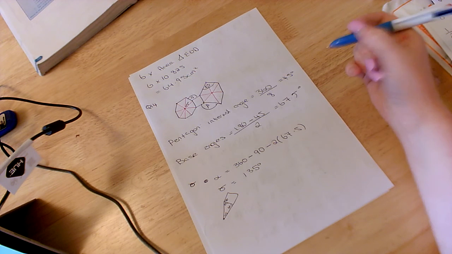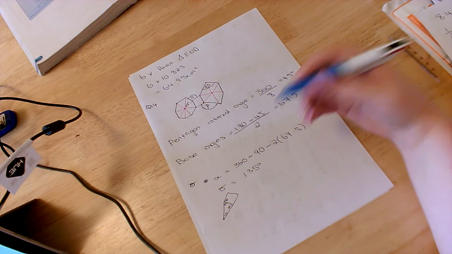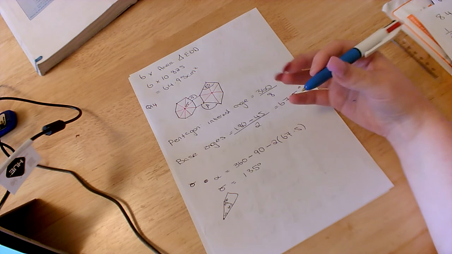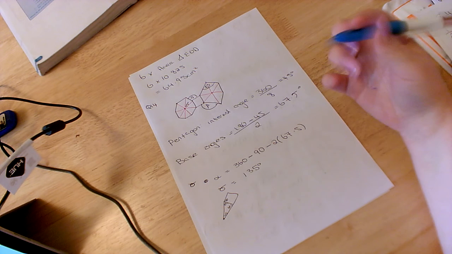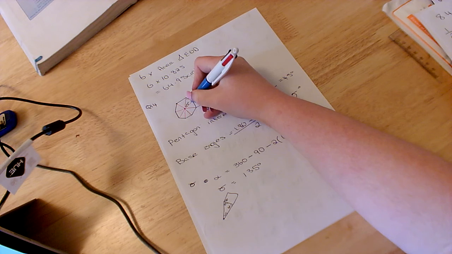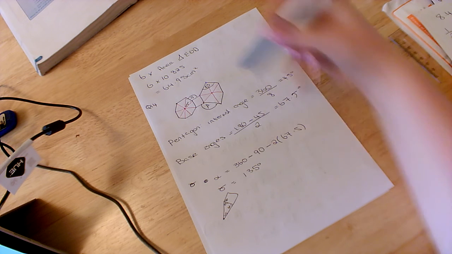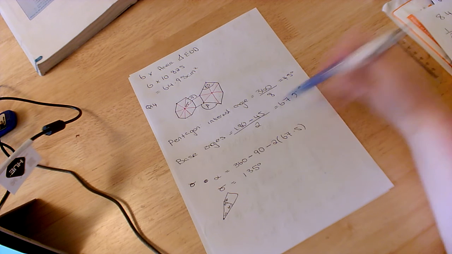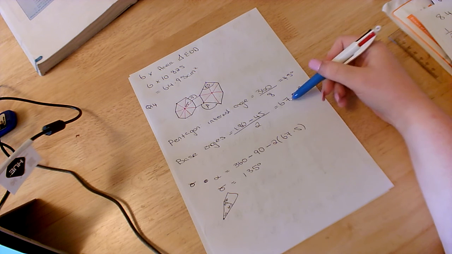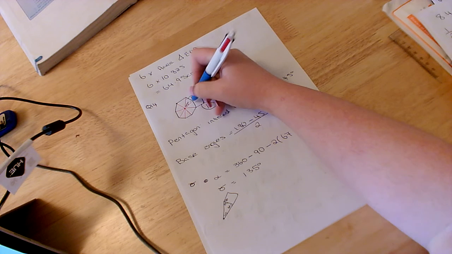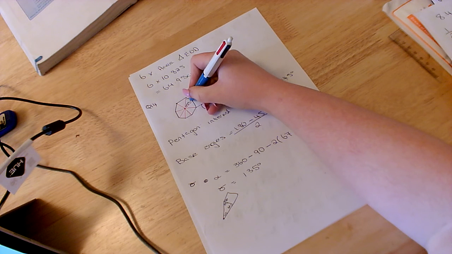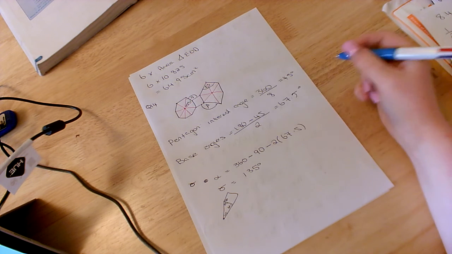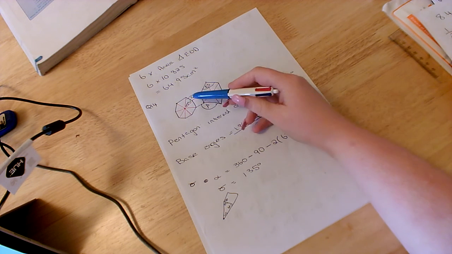But I know in this shape that they're all isosceles triangles, they're all congruent, so my base angles have to be the same. So I go 180 take away 45 divide by 2, and that gives me 67.5. So this angle here is 67.5. I'm looking here for this particular angle, alpha.